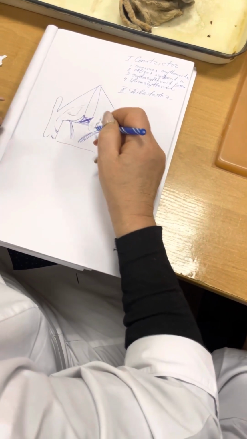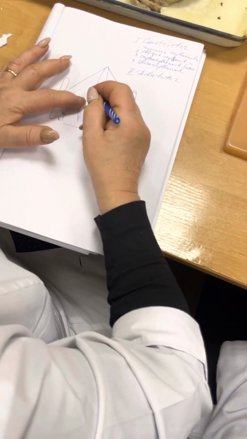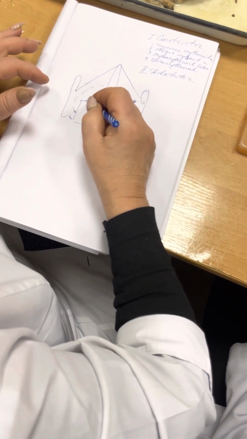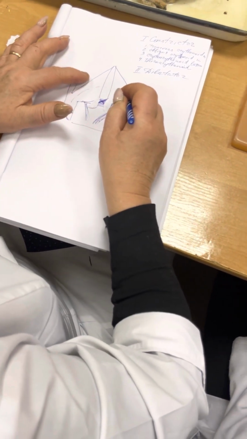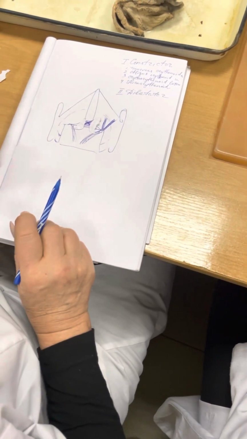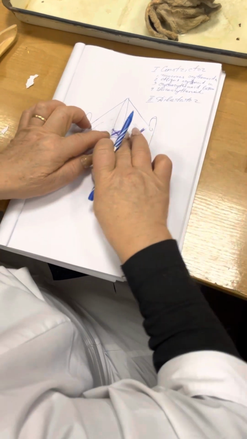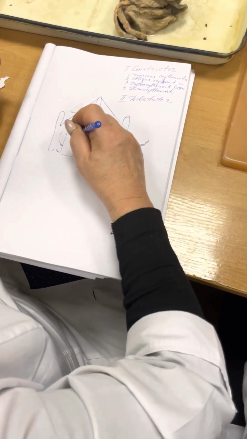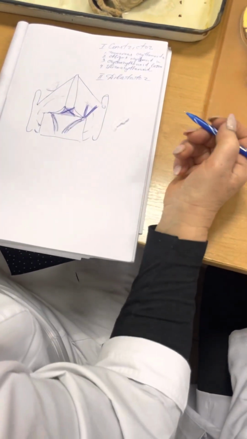It will pull here, and the vocal folds will go to the sides and the space will increase. Do you see? Did you understand? This is for dilation.